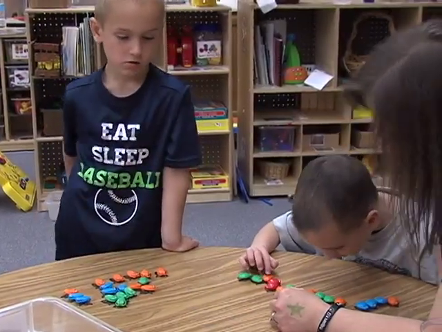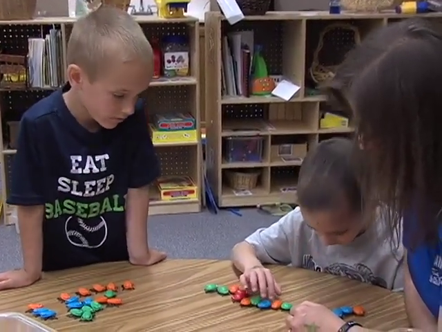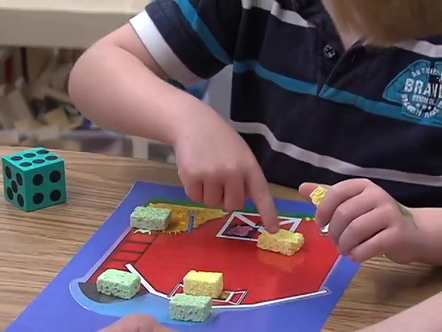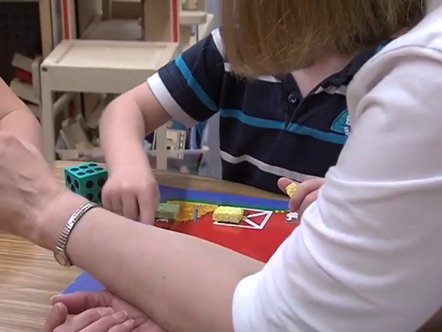Another thing we need to watch is a principle called the one-to-one principle in counting. And we need to watch, do they give one counting word to each object they're counting? One and only one counting word. Because we often see children go fast. And they do everything fast, right? And so they count fast. 1, 2, 3, 4. And when they do that, they may miss some.